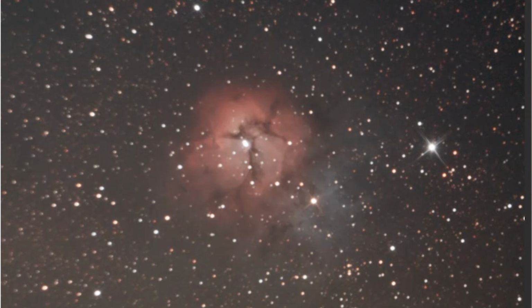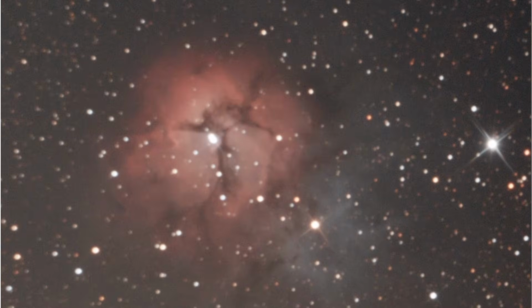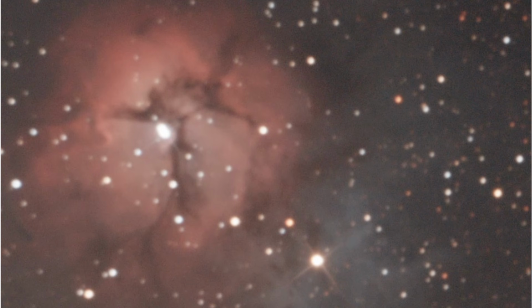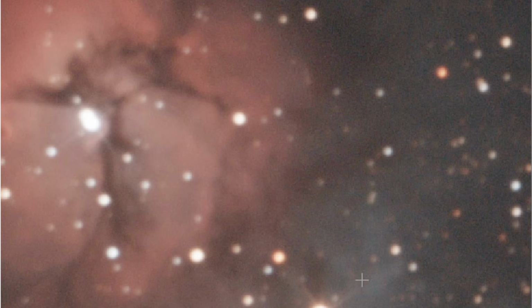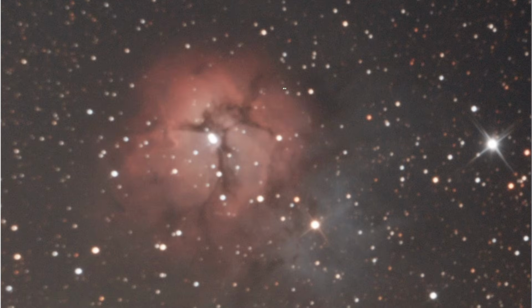First, let's look at the victim. This is some data I captured of the Triffid Nebula, and as you can see, it's quite decent data. But if we zoom in, yeah, there is the noise. It's frizzy, it's distracting, and it's hiding some of the faint details. And I'm sure you'll agree with me, we'd all really rather that that noise wasn't there.